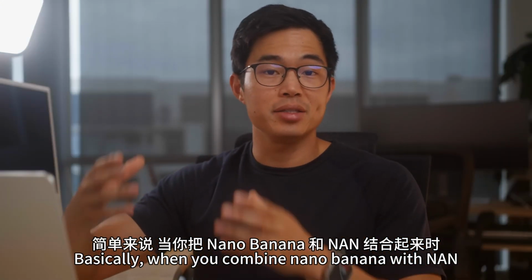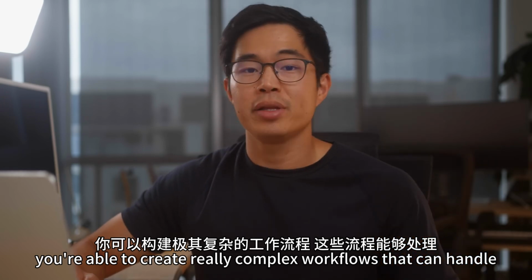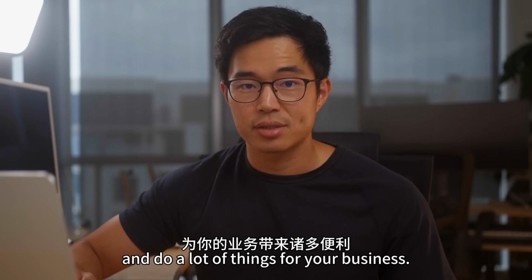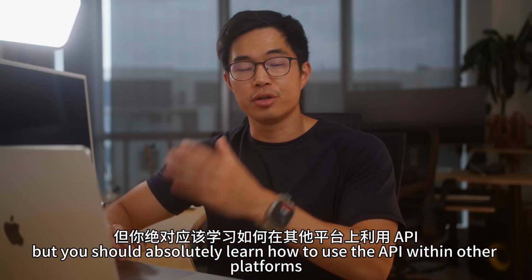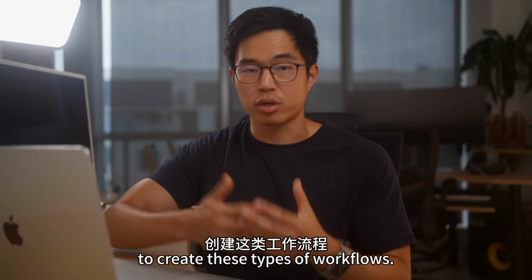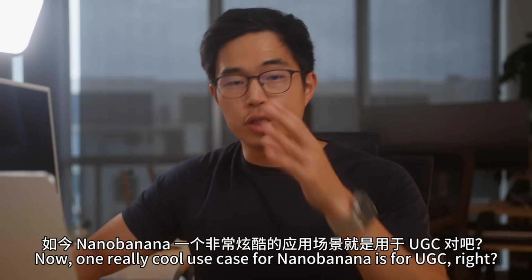Basically, when you combine Nano Banana with n8n, you're able to create really complex workflows that can handle and do a lot of things for your business. Of course, you can always use Nano Banana directly within Gemini, but you should absolutely learn how to use the API within other platforms to create these types of workflows. Now, one really cool use case for Nano Banana is for UGC, right?